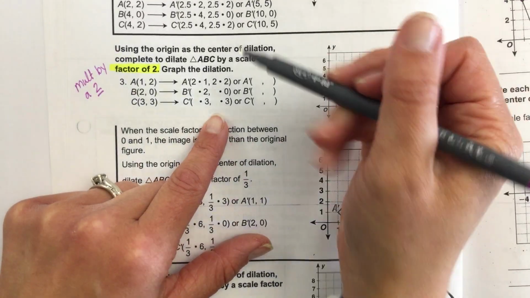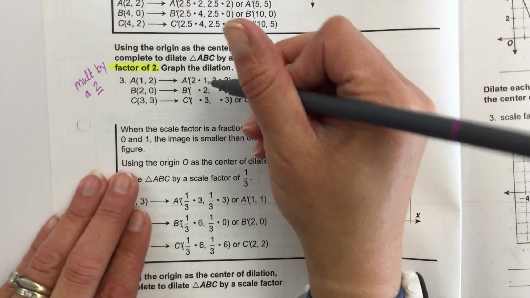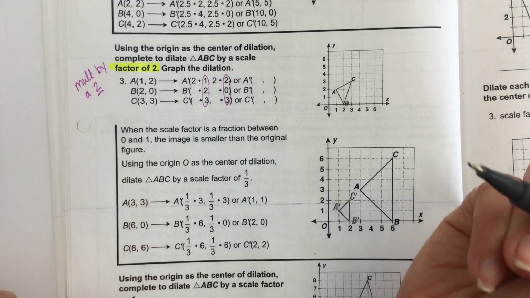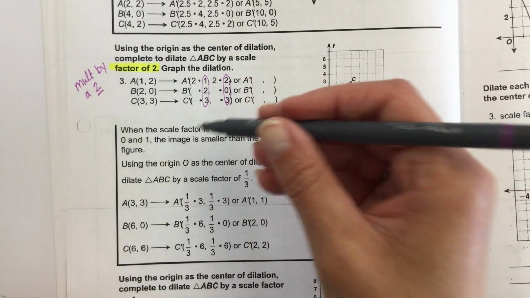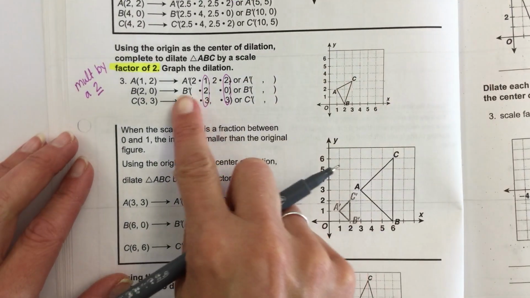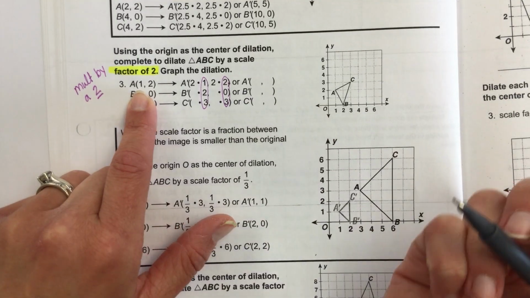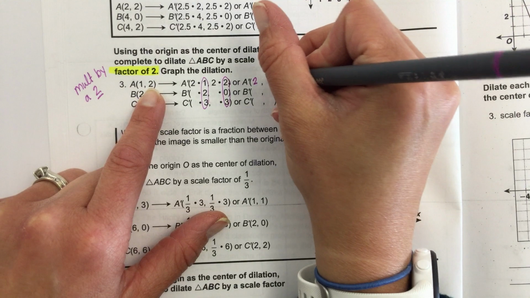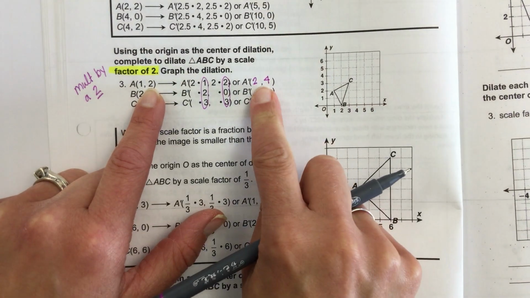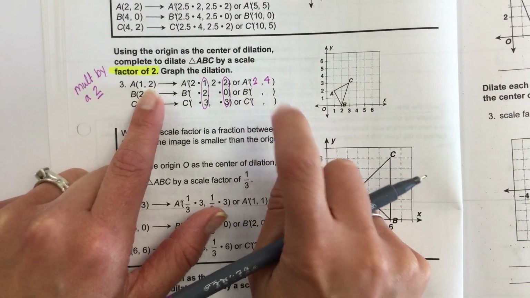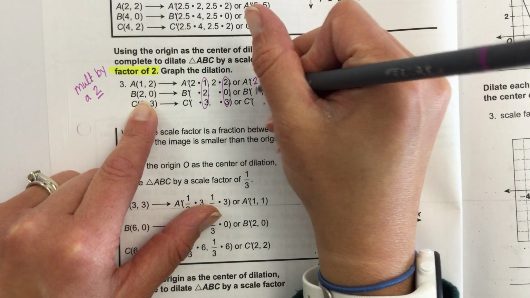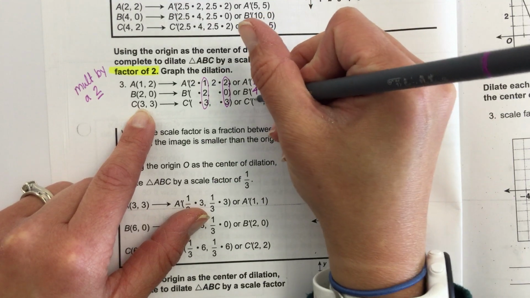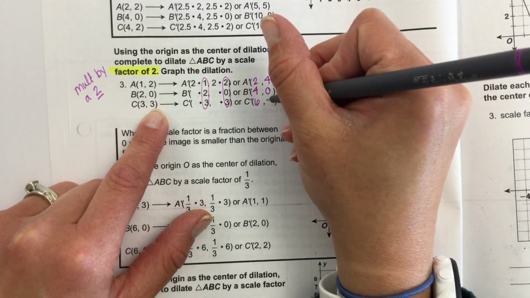So right here are the original coordinates. Sometimes I don't even like to write them out because it gets kind of complicated, so we're just going to multiply because we can do this in our head. What's 1 times 2? 2. What's 2 times 2? So notice I'm jumping right to the new shape. What's 2 times 2? 4. What's 0 times 2? 0. What's 3 times 2? And what's 3 times 2?